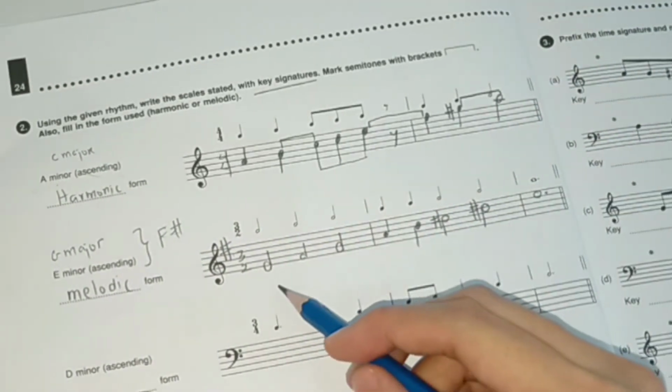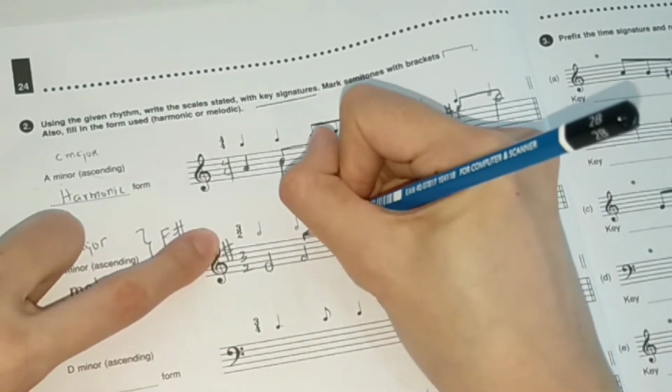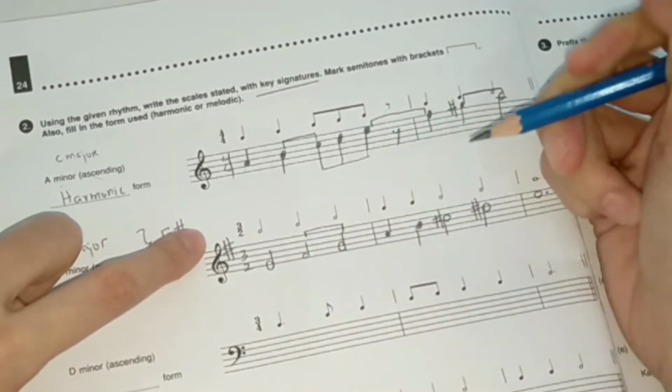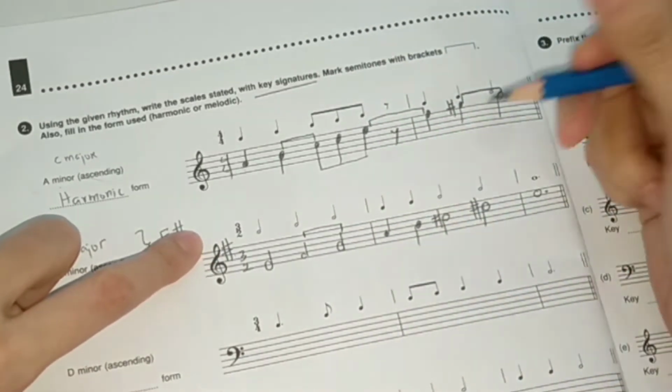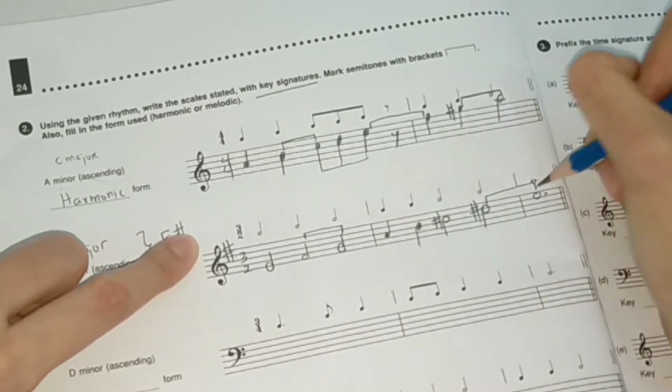And then semitone. E to F sharp is not. F sharp to G is a semitone. G to A is a tone. A to B is a tone. B to C sharp also a tone. C sharp to D sharp, tone. D sharp to E is a semitone.